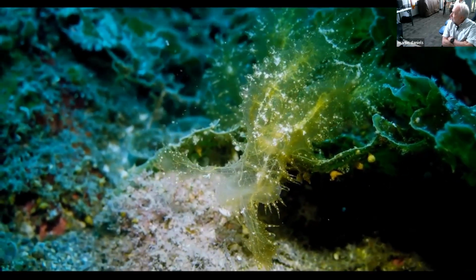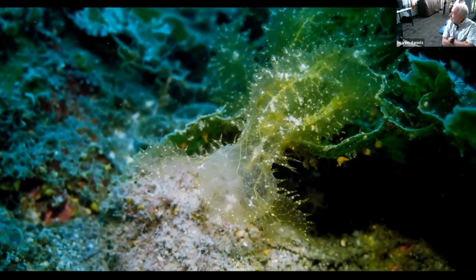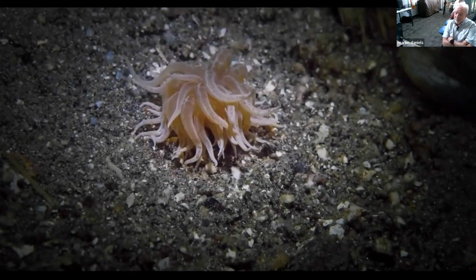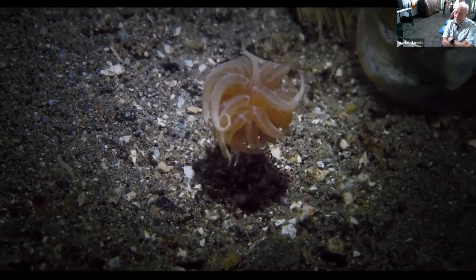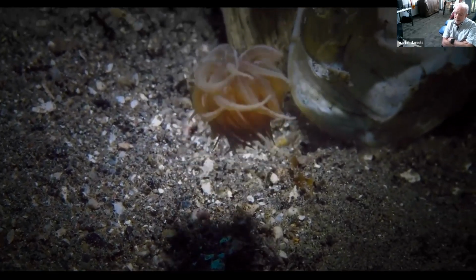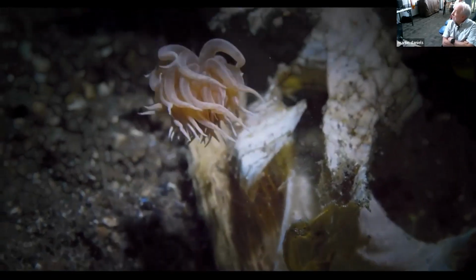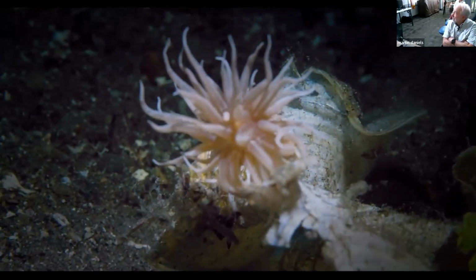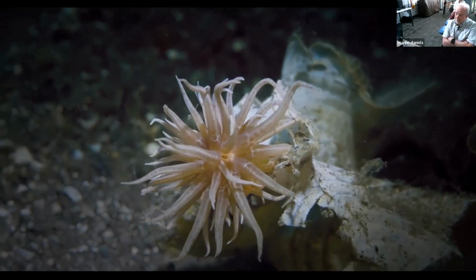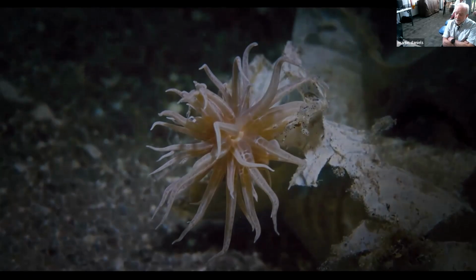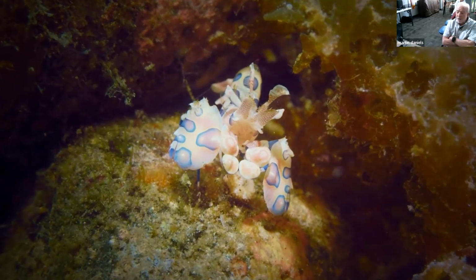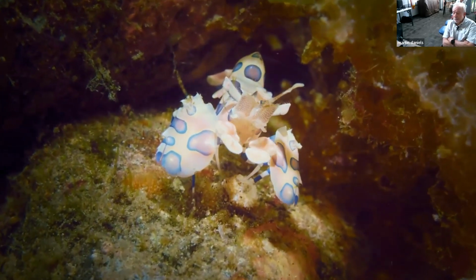What is the name of that critter? That's a garbage disposal. That's a Malibe. It's a nudibranch. Swimming anemone. Cute. I thought it was a nudibranch until I got the film back. Oh, it is a nudibranch. No, it's an anemone. The first one. Oh yeah, the first one's a nudibranch.